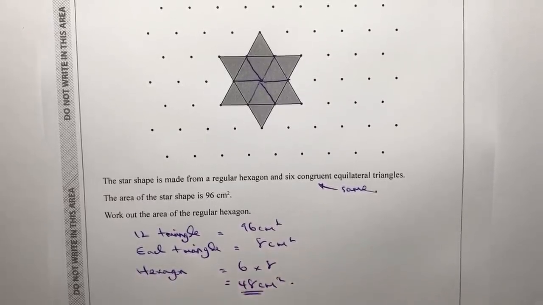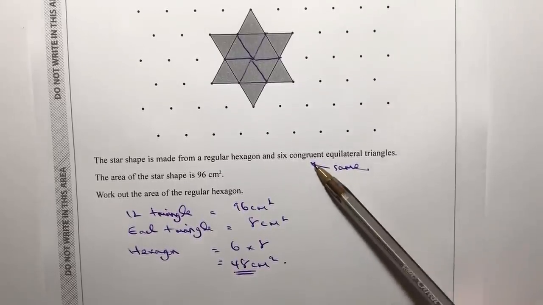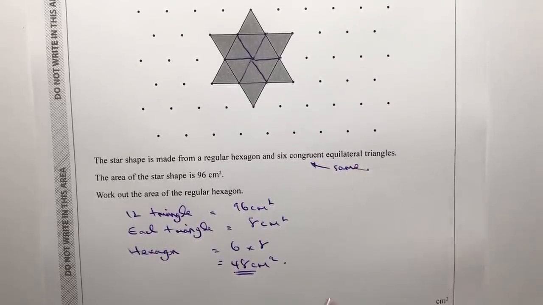Okay, hope you followed that okay. It does take a little bit of working through, but generally when they start talking about things like congruency and equilateral triangles and all that sort of stuff, it just means that you can use the grid to be able to make the shapes all the same.